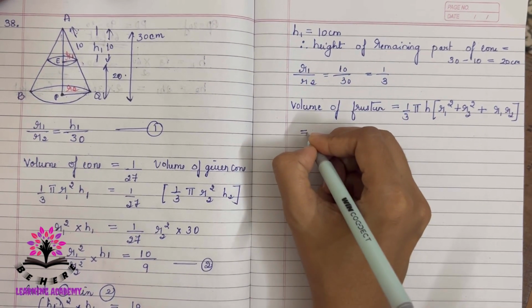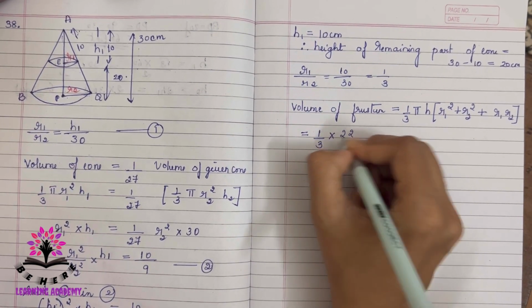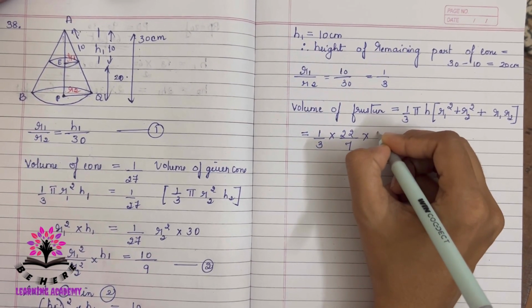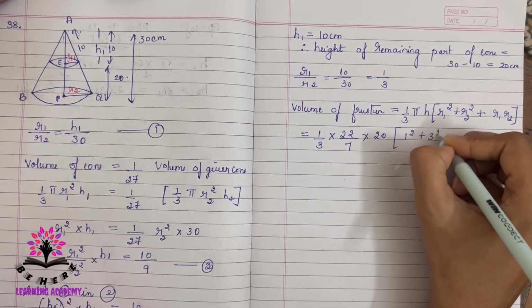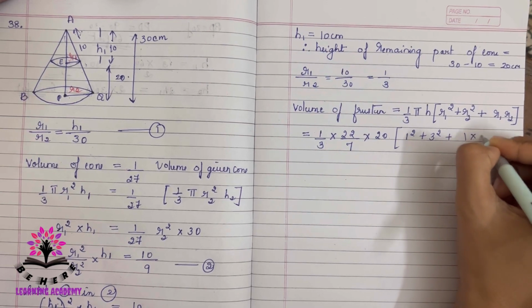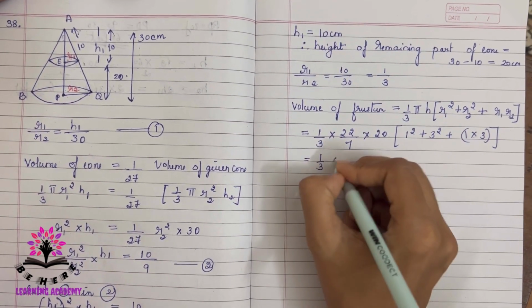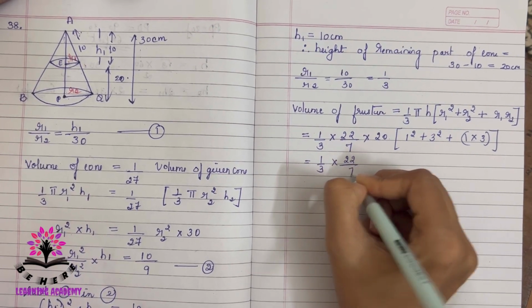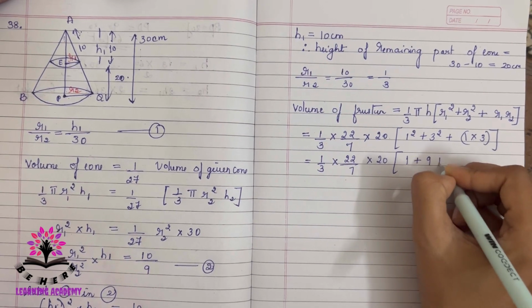Now let us substitute this. 1 by 3 into 22 by 7 into h is 20, 1 square plus 3 square plus 1 multiplied by 3. 1 by 3 into 22 by 7 into 20, I will write it as it is. 1 plus 3 square is 9 plus 3.